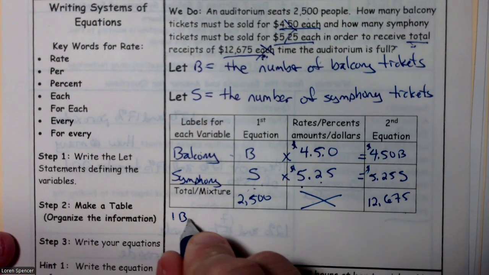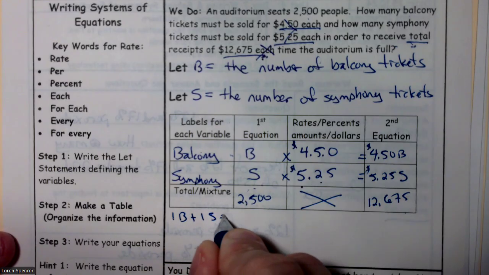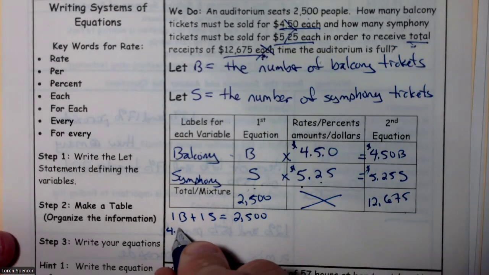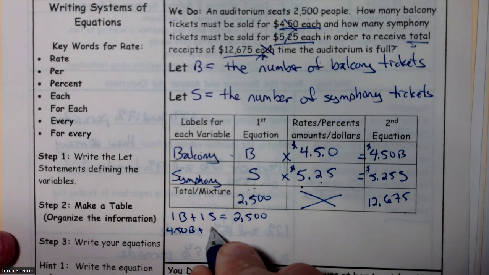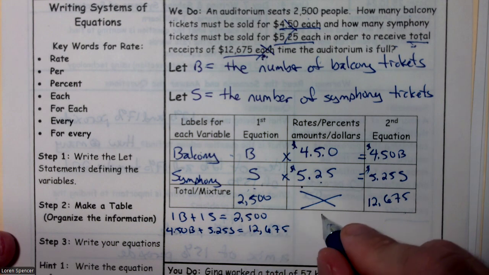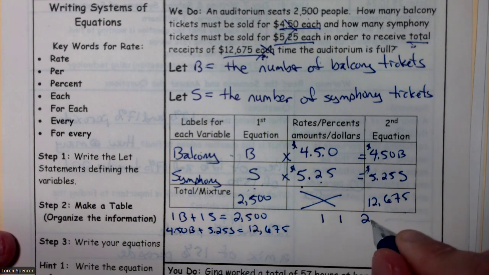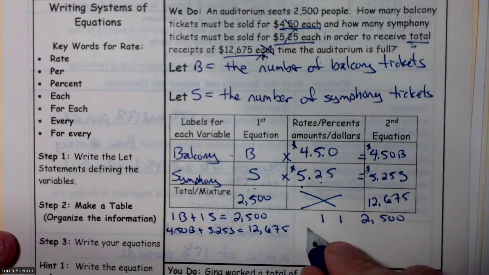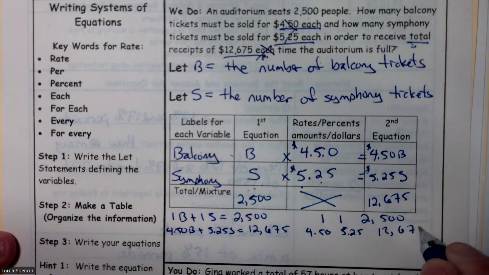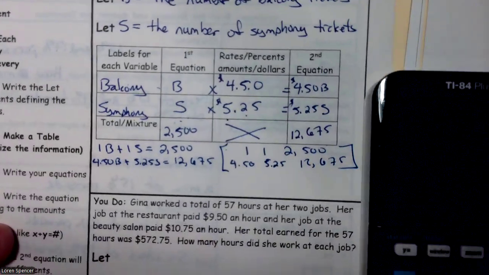So we have 1B plus 1S equals 2,500. And we have 4.50B plus 5.25S equal 12,675. So this is 2,500. This is 4.5. This is 5.25. And this is 12,675. So there's our matrix. We're ready to go ahead and enter that.